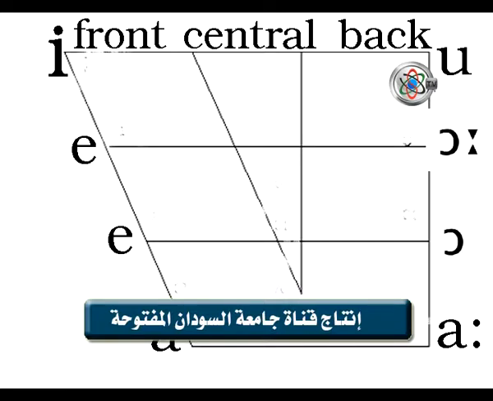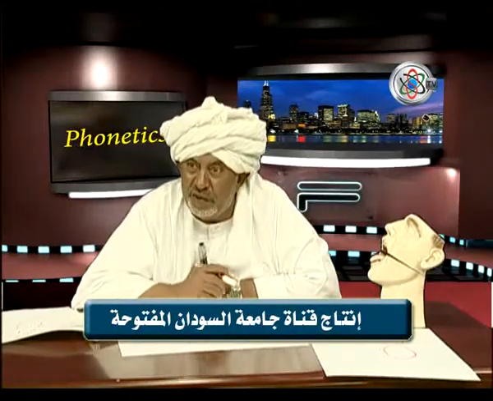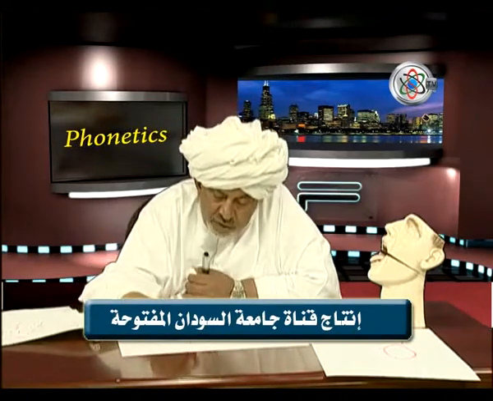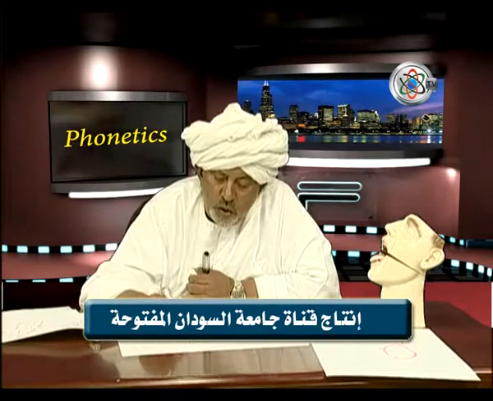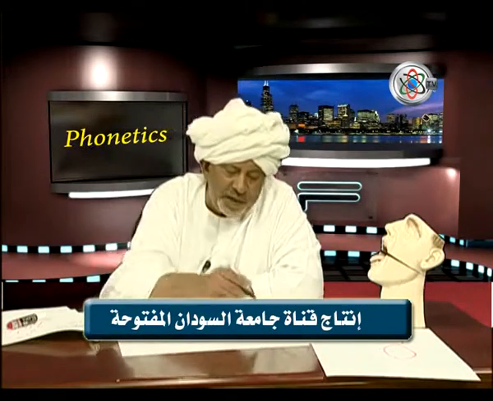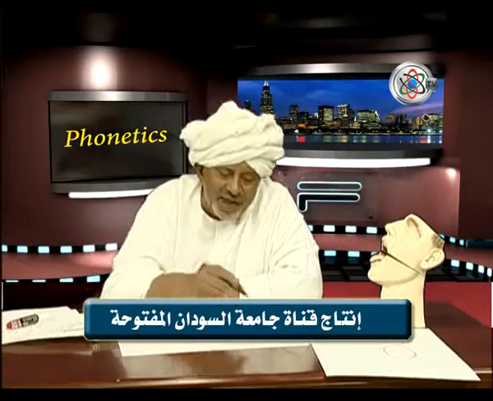All front vowels are unrounded vowels. The rounded vowels in cardinal vowels are these: u, o, and o. These are the rounded cardinal vowels. Now, as I said, any vowel in any language should come inside this area. Now, what about English vowels? First English vowel comes here. That's in black. And that is E.